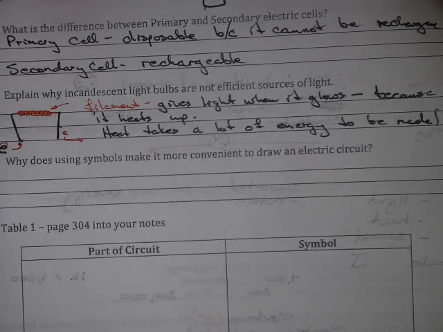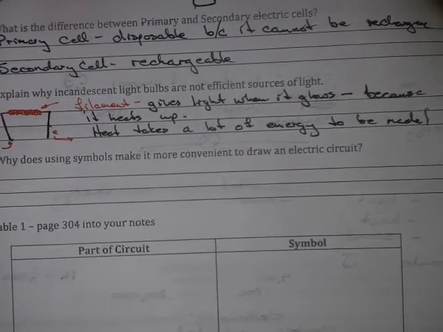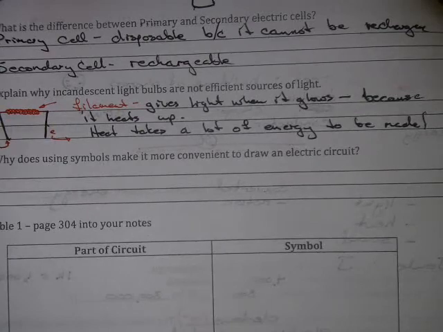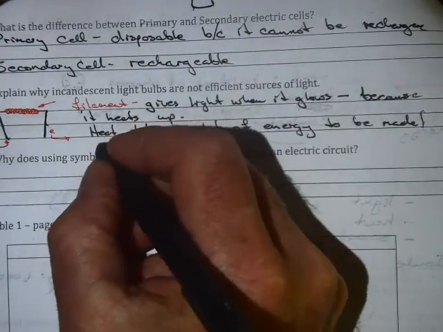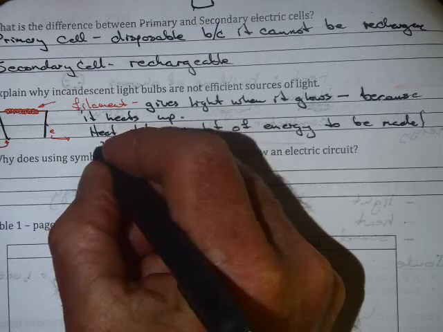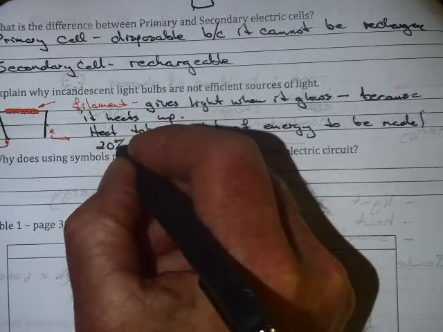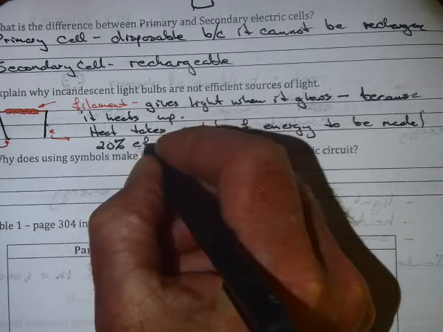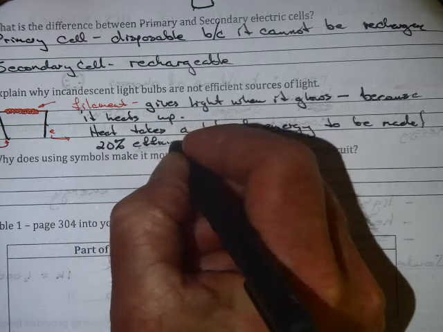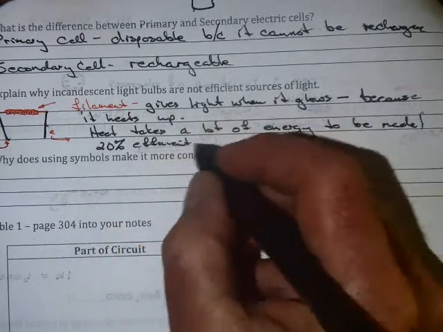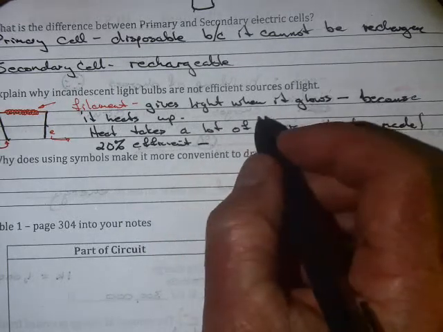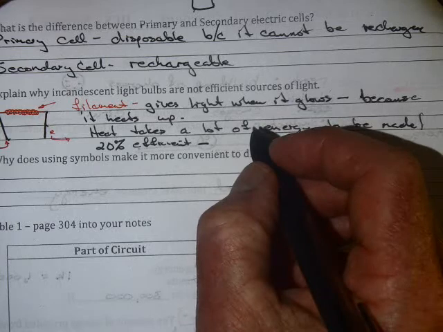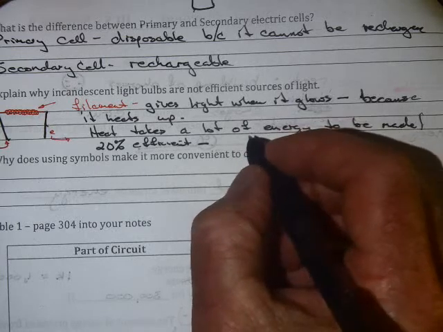Now, I believe that an incandescent bulb is only, I think it's 20% efficient. That means, let's use dollars instead of other units of measurement.